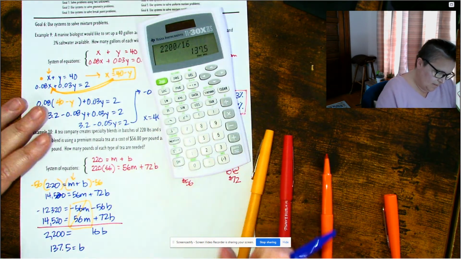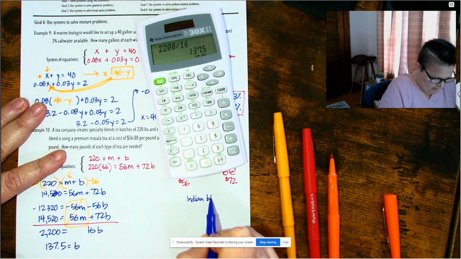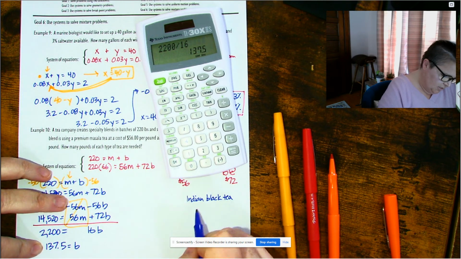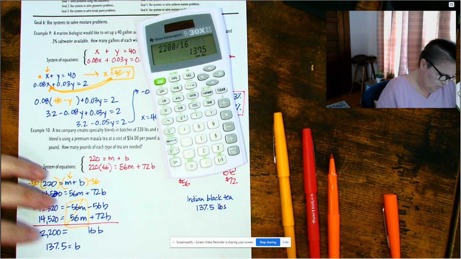And I get that the Indian black tea should be 137.5 lbs.